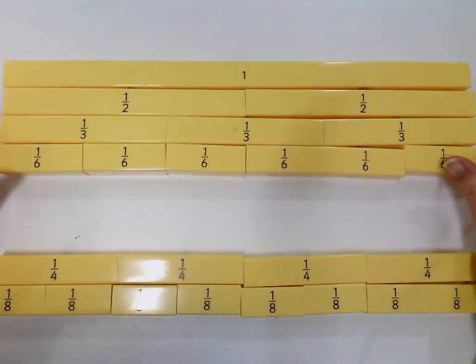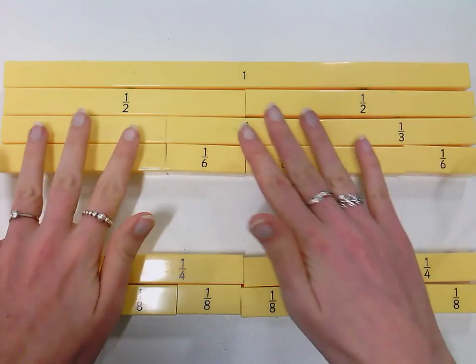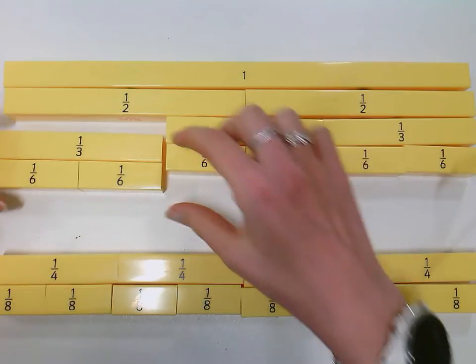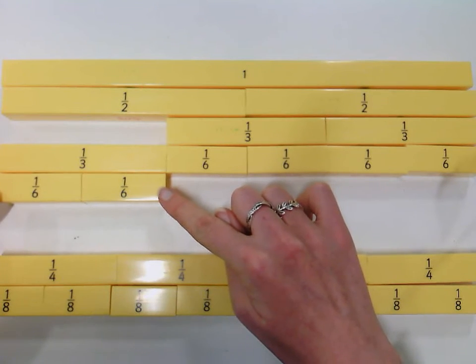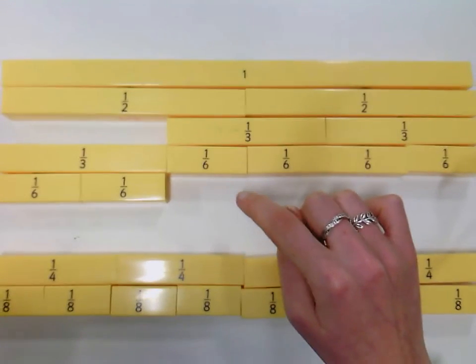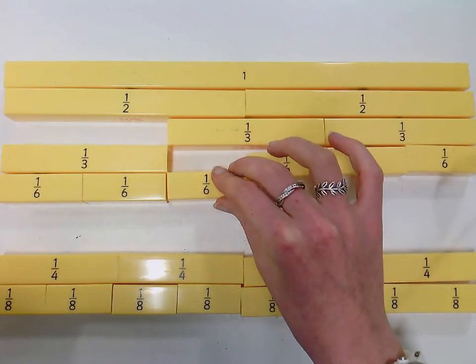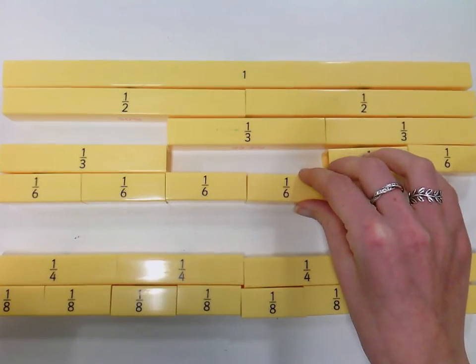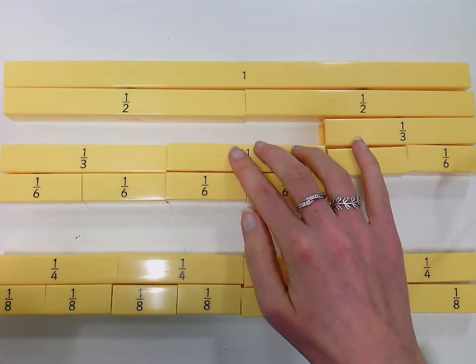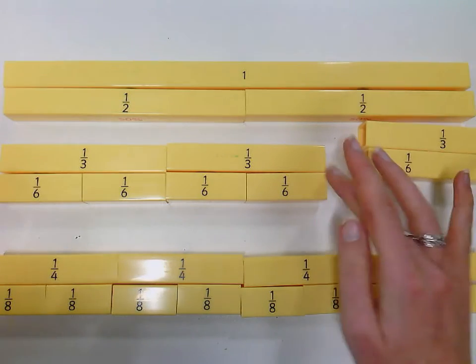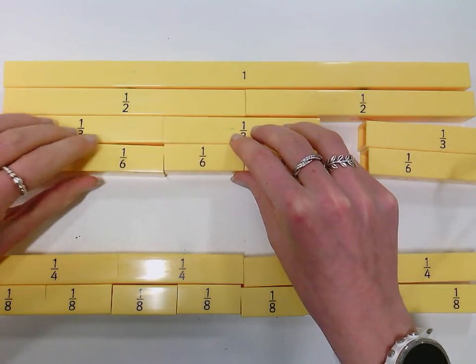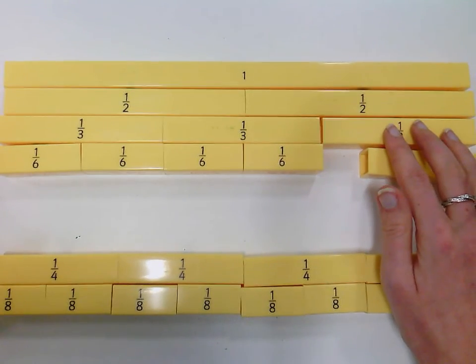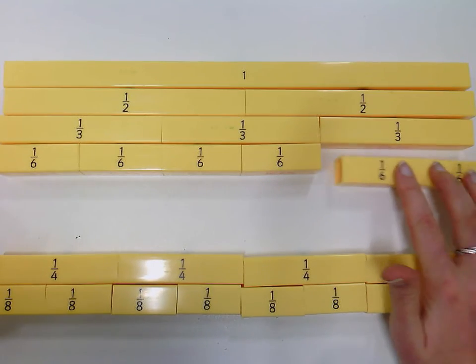you'll notice that, just like with our quarters, we've got 1/3 is equivalent to 2/6. Two-thirds is equivalent to 4/6. So that's 3/3 is also equivalent to 6/6.